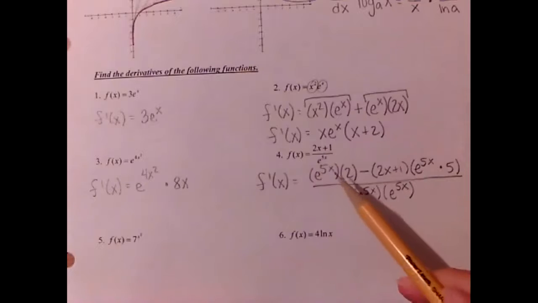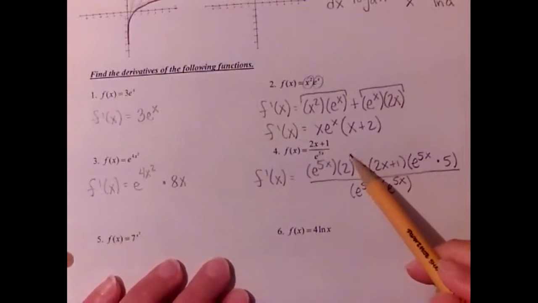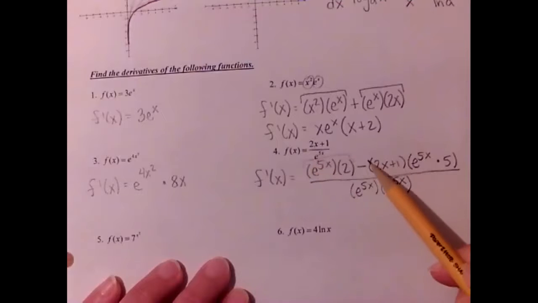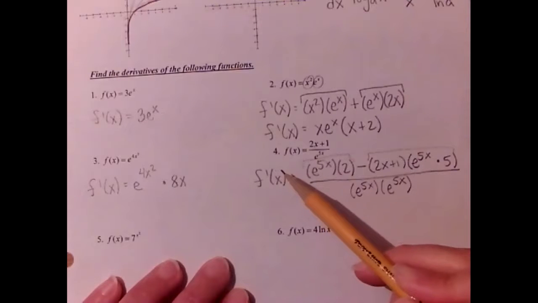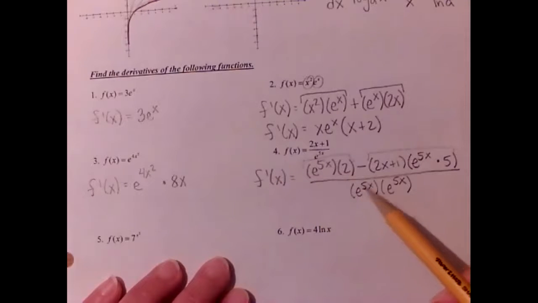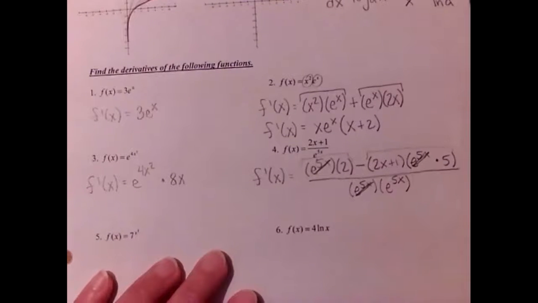Because since e is its own derivative, we got a lot of repetition here. Do you see how we have an e to the 5x in this term and an e to the 5x in this term? We have it in both places. If we were to factor that out, we would then be able to cancel it with one of these. So one of the e to the 5x's is going to cancel.